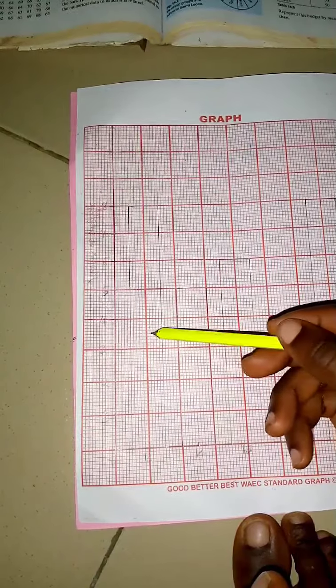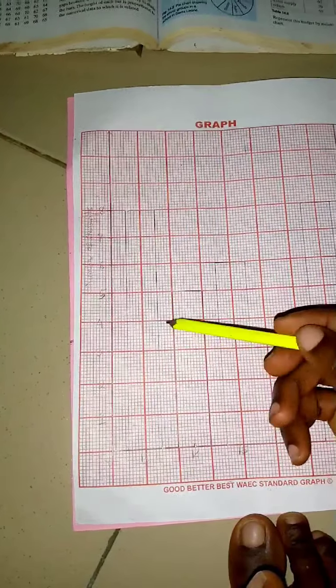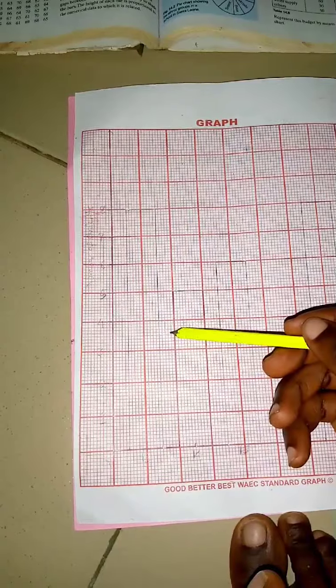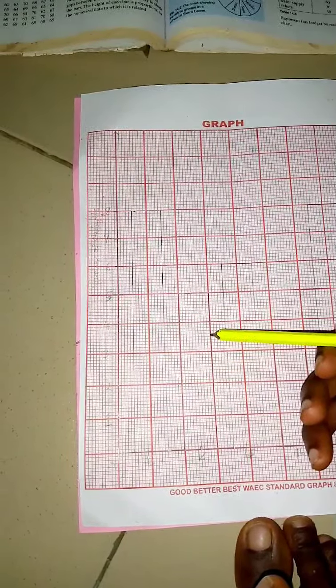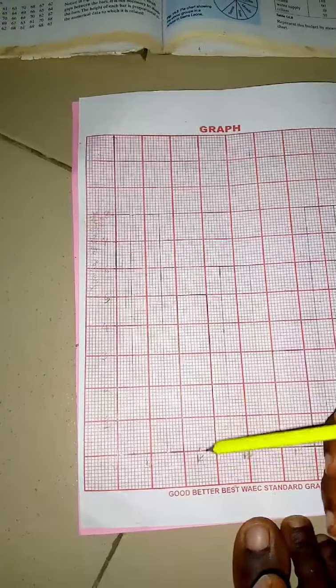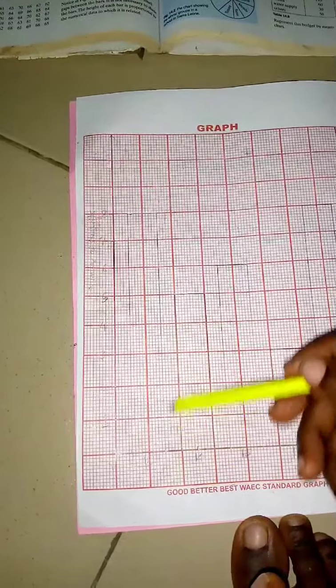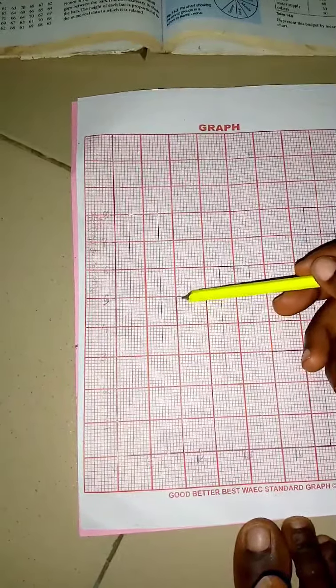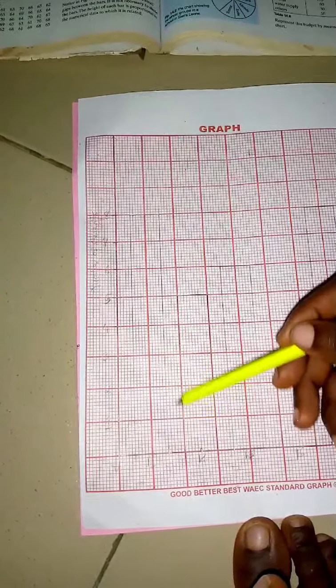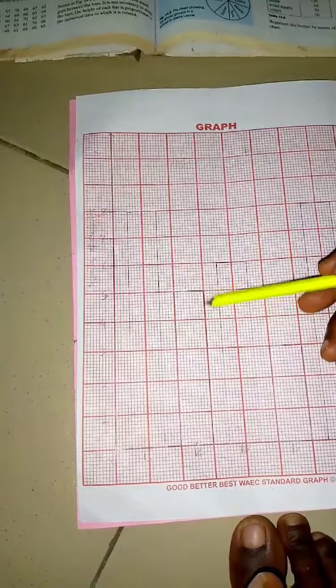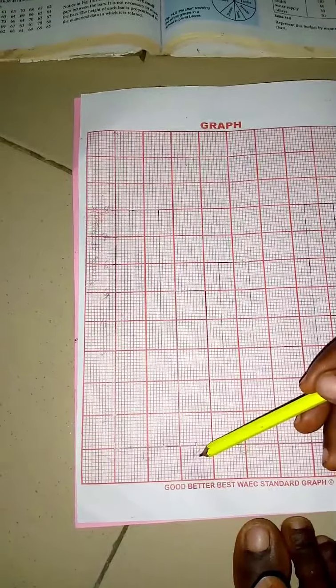See the width for the first rectangle, 10 lines. So I'm maintaining the same width for the next rectangle, which is these 10 lines. To have my 5, you take the vertical axis to 5, and that will be for 14.